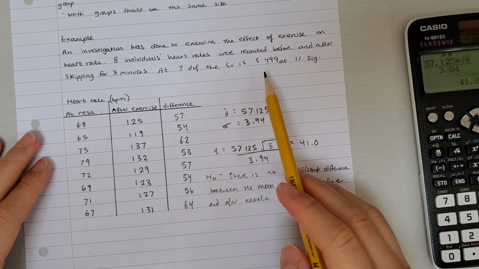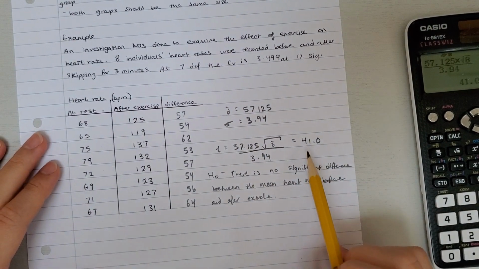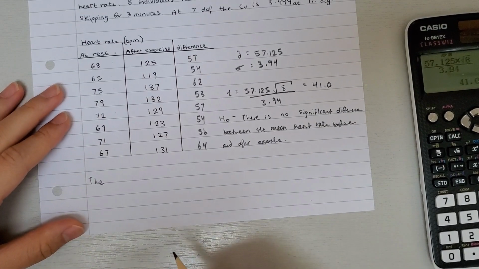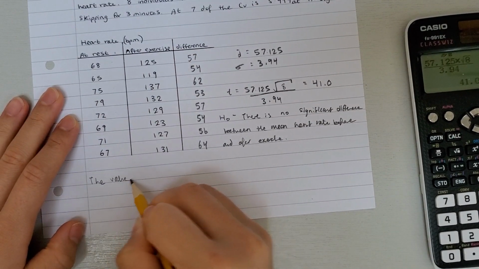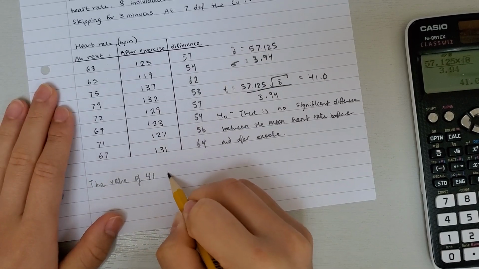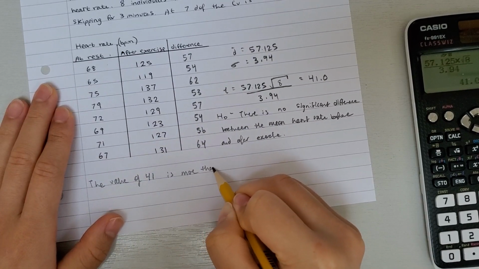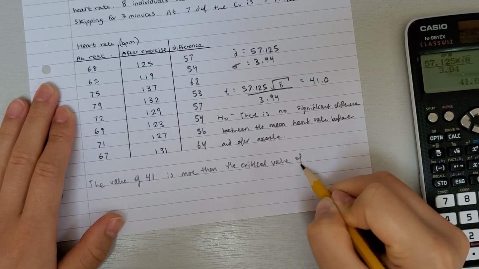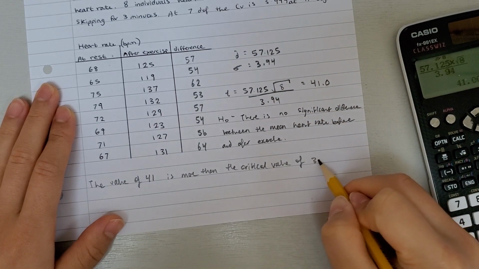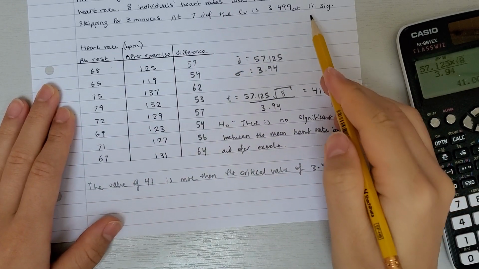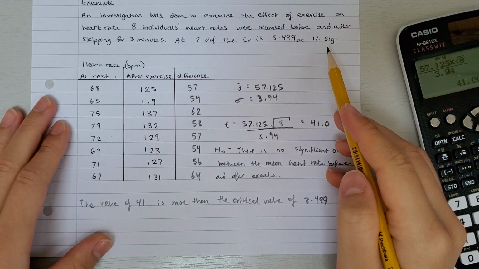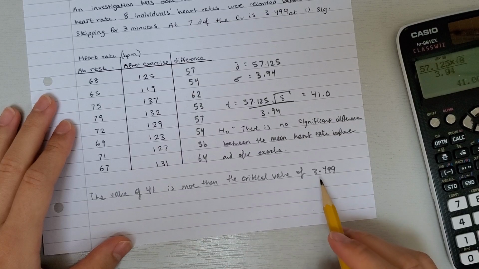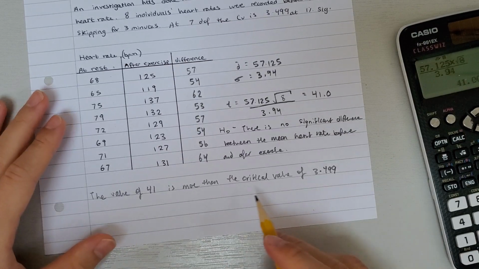Comparing our critical value to our test value, we'll write a statistical conclusion. The value of 41 is more than the critical value of 3.499. Obviously we can change this percentage level of significance if we were to do a test like this again, because 41 is way above 3.499.